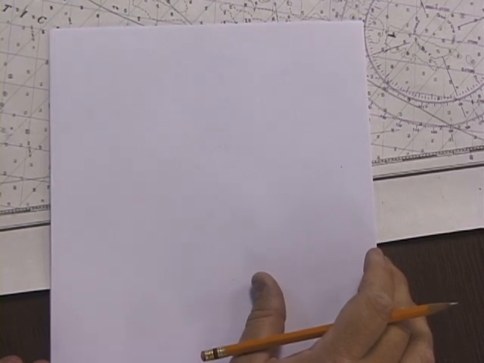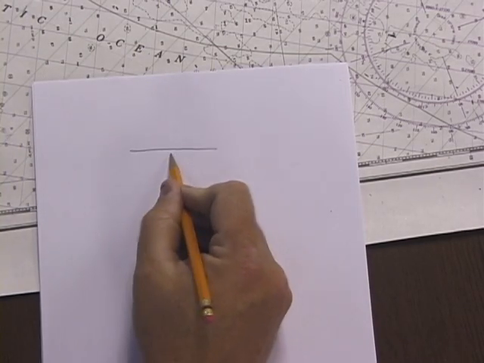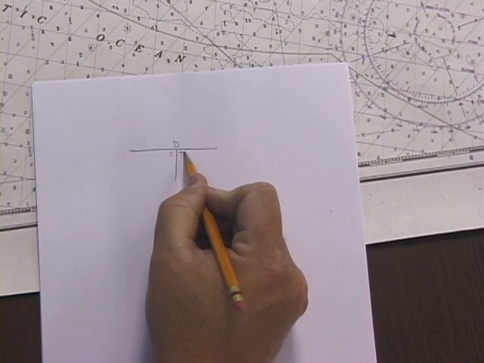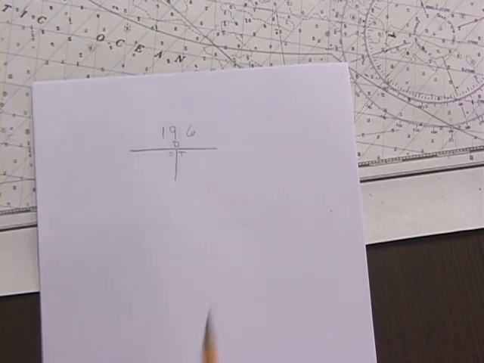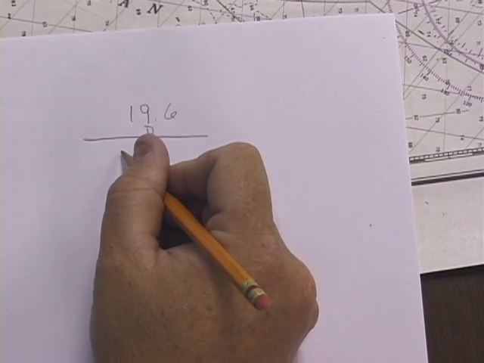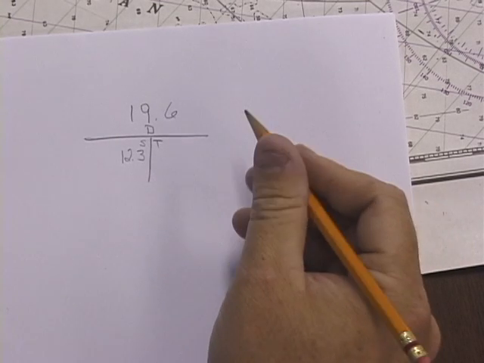All right, now I have my distance, which is 19.6. So I'm going to go ahead and do my D, speed, and time. My distance is 19.6 miles. Zoom in a little bit more. 19.6 miles, and my speed is 12.3. It's given to me in the problem. Now I'm looking for my time.